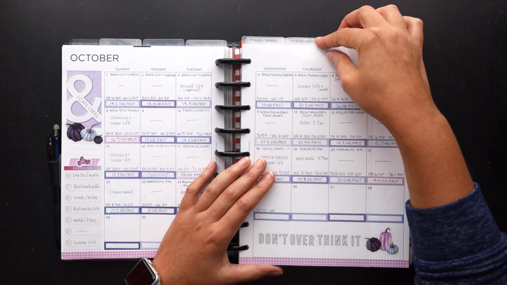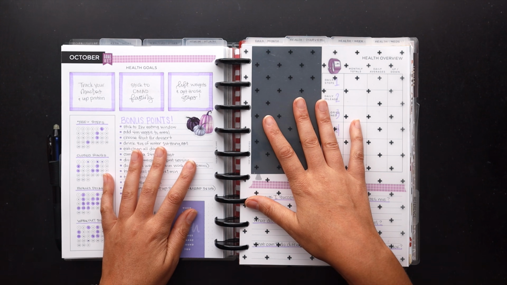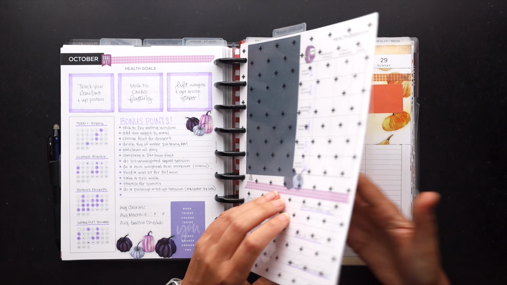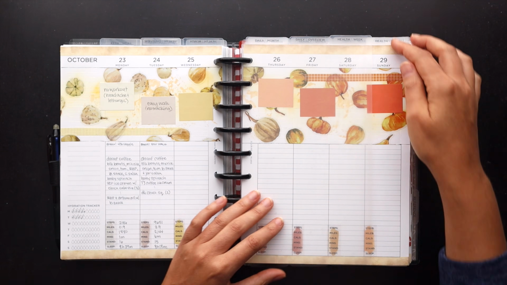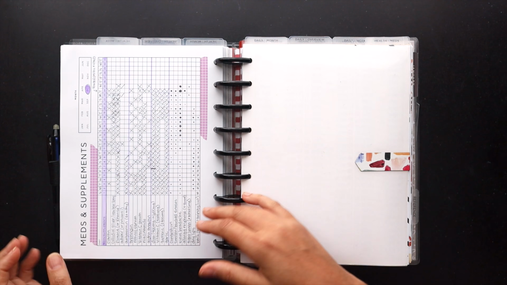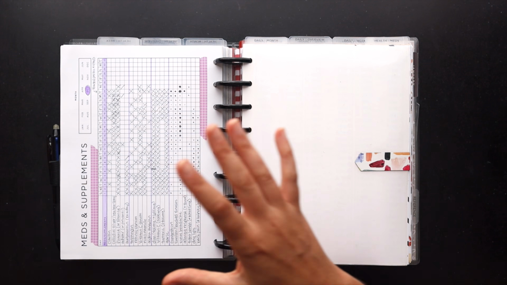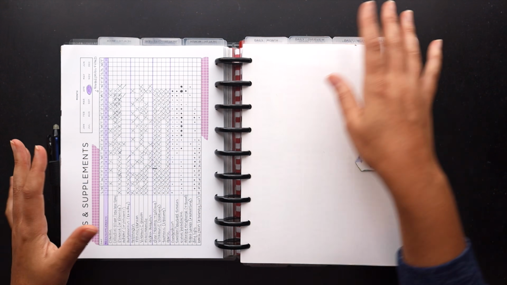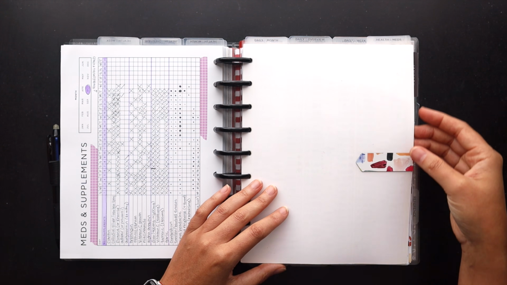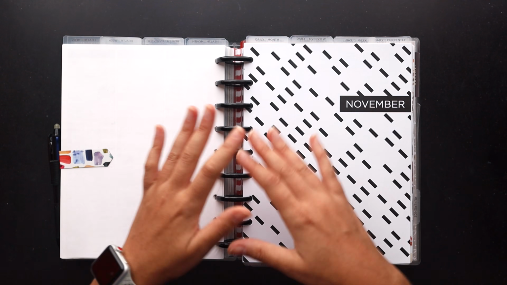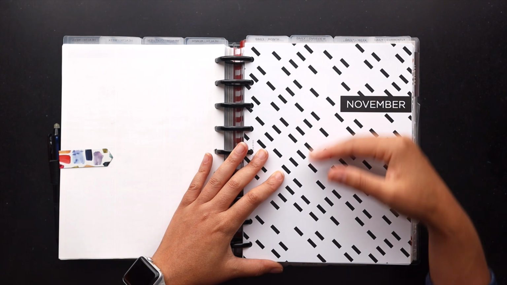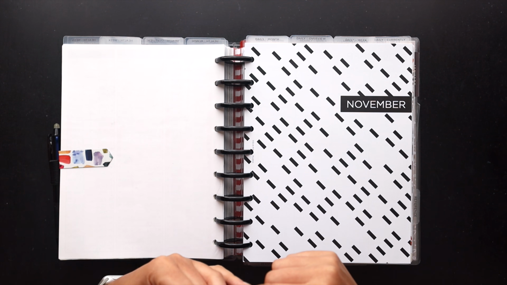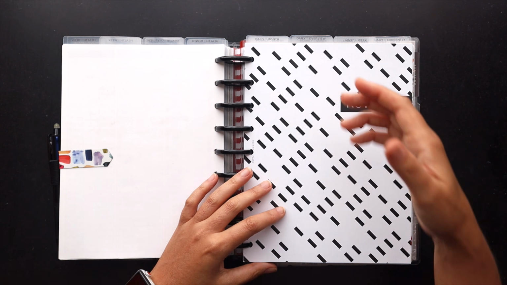So I've got my monthly overview, with those habits I'll be checking on a daily basis. I have my week. And then I have one more at the back for my meds and supplements habit tracker that I added to this planner. And I have a fourth tab for that. And then I have my daily planner. So my daily planner is just my basic catch-all planner where I put appointments, events, to-dos for the day.